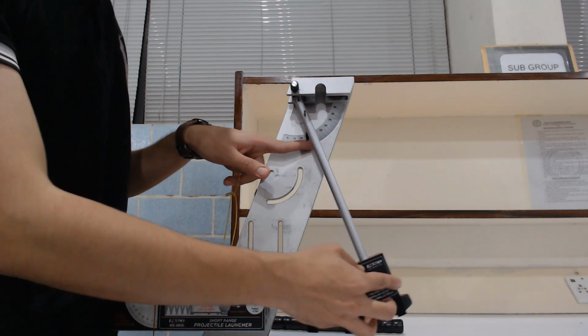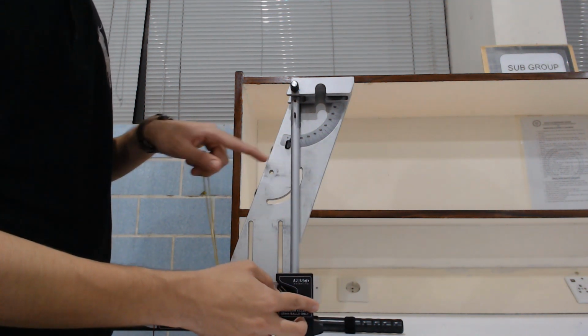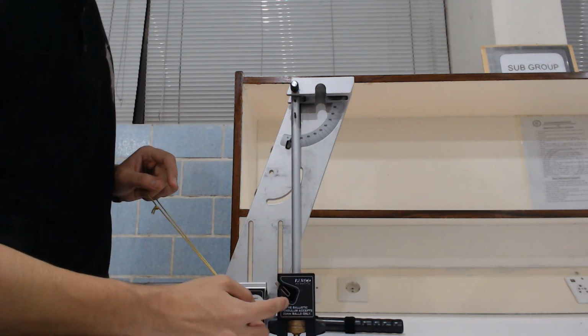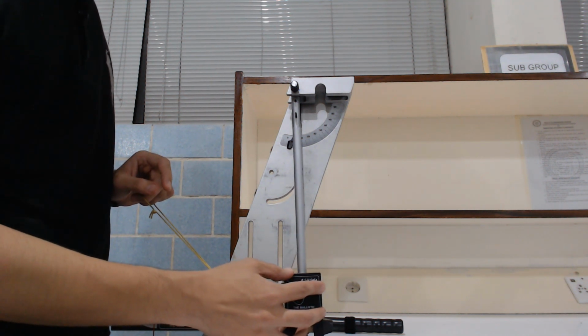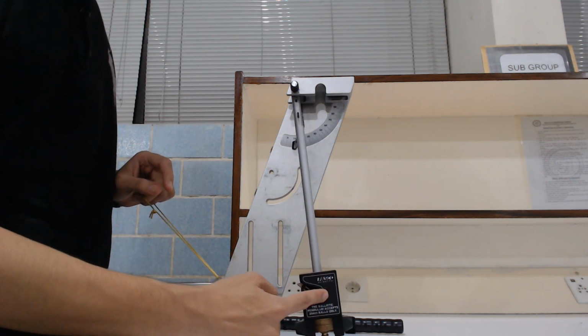So what I am trying to say is, when the ball is stuck inside the catcher, then the mass of the catcher will be mb plus mc, and it will be moving with velocity v, not v naught.